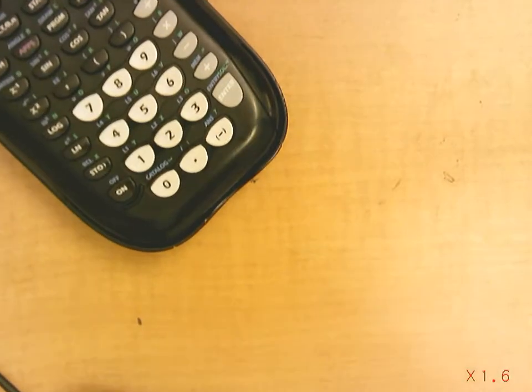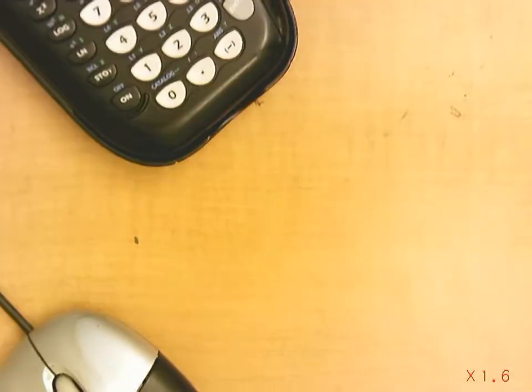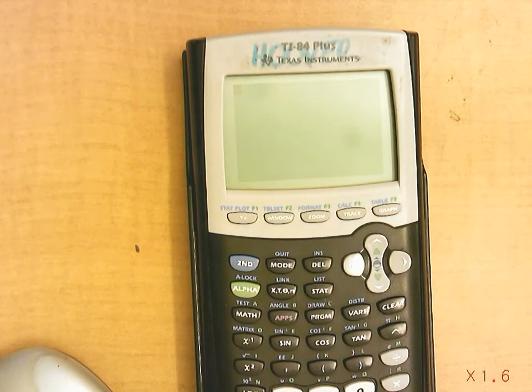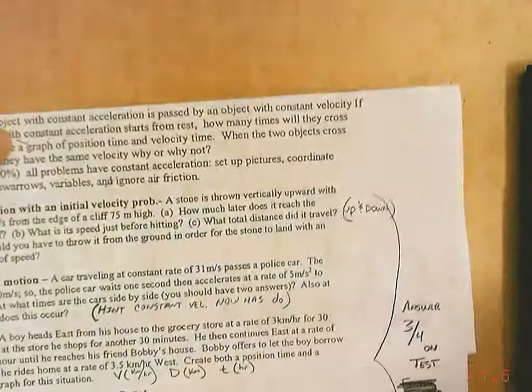Alright, so you got your trusty little calculator ready to rock, I assume. And we'll get it going. So the first one is pretty much T-catch. You throw it up in the air, miss it on the way down, and we can start to deal with this kind of problem. Sorry, I'm all messed up here. Alright, here we go. Vertical motion with initial velocity problem.